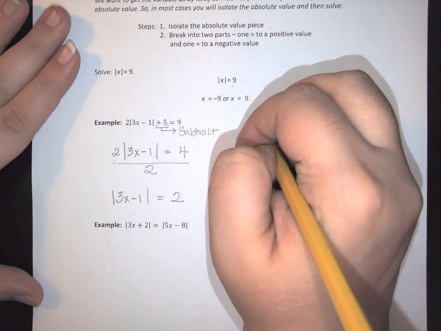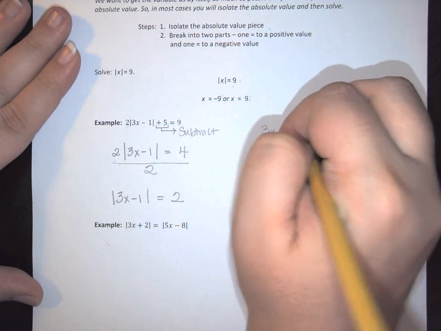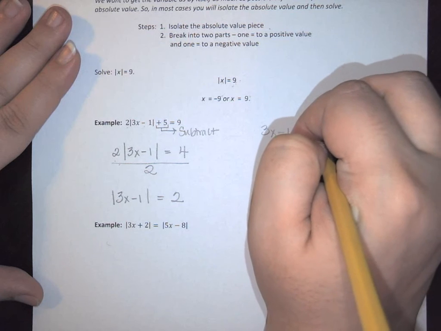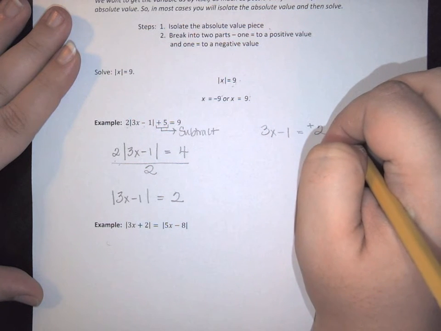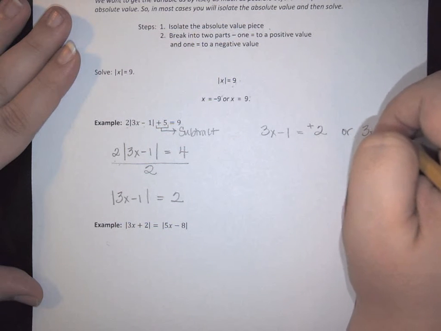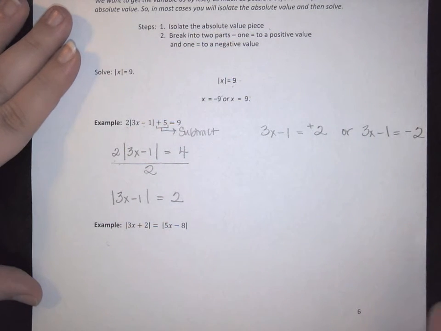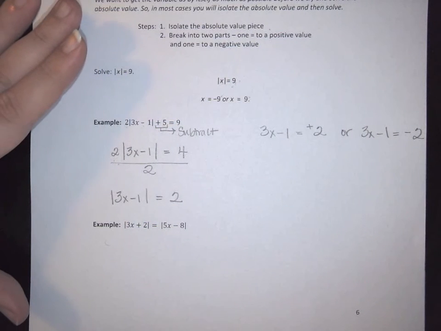And the rule says the junk inside, so 3x minus 1, can equal the positive 2, or the 3x minus 1 can equal the negative 2. And you have to solve both.